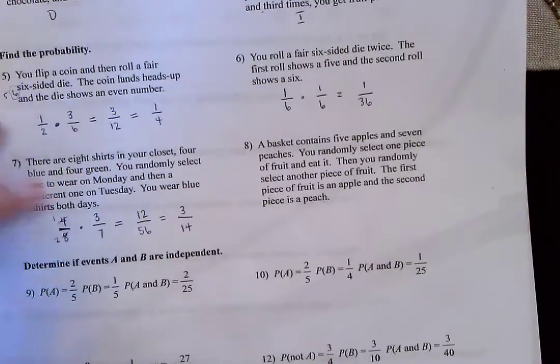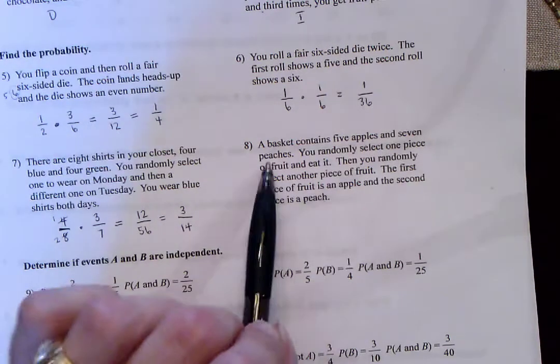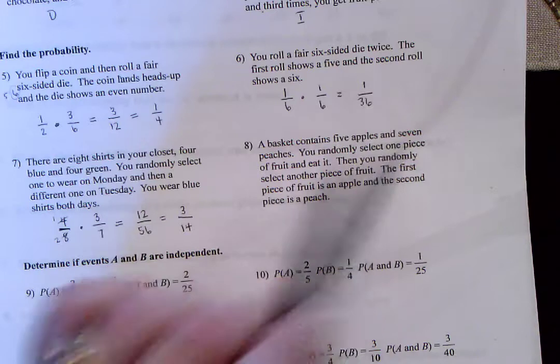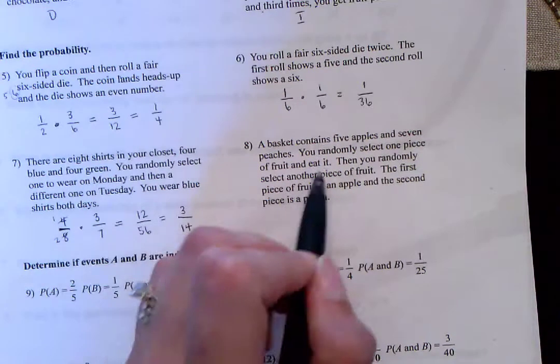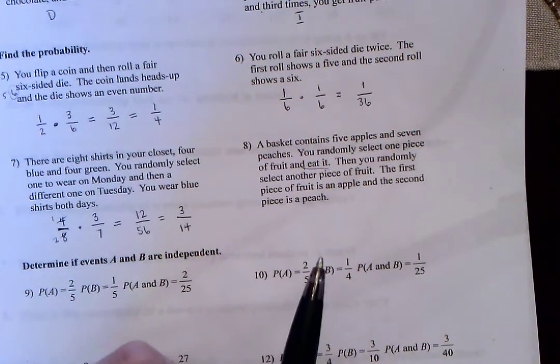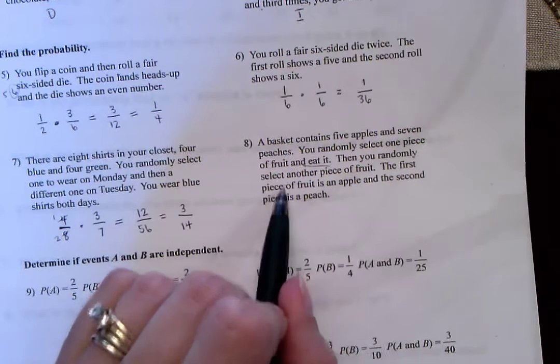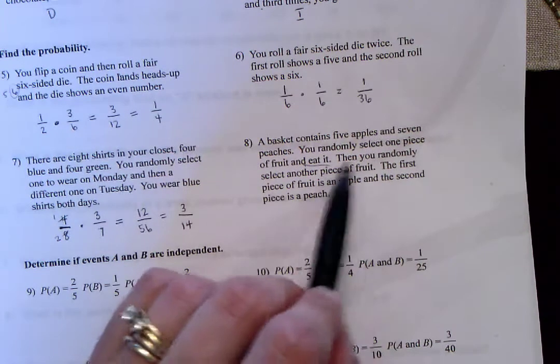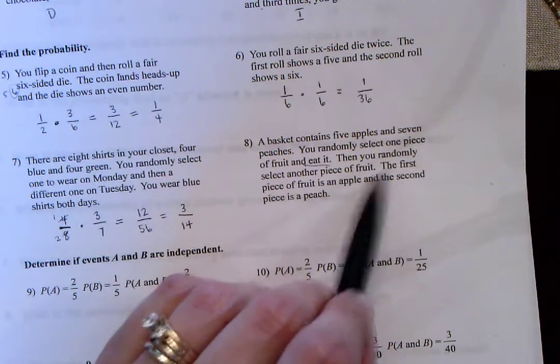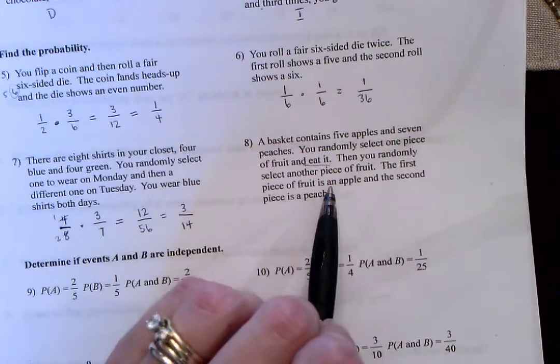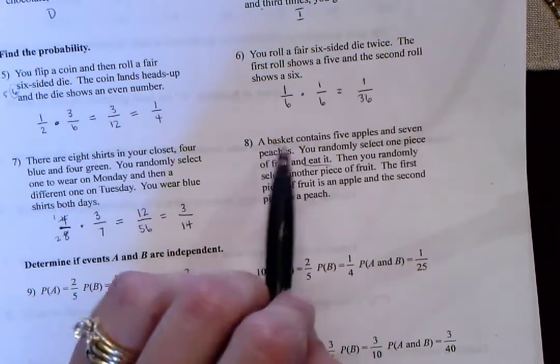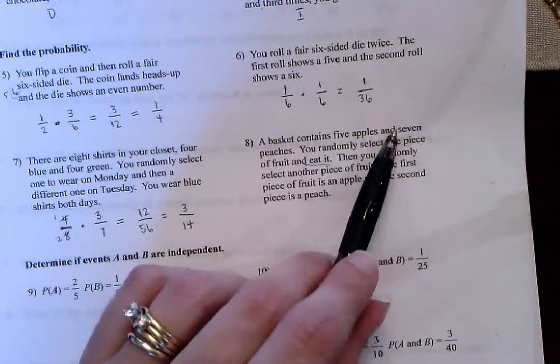Last one. A basket contains 5 apples and 7 peaches. You randomly select one piece of fruit and eat it. Again, you're eating it. So that means it's not going to go back into the basket. So these are dependent events. You randomly select another piece of fruit. So it's saying the first piece of fruit is an apple, the second is a peach. So again, we have 5 apples, 7 peaches.